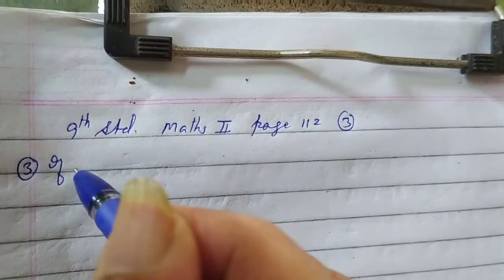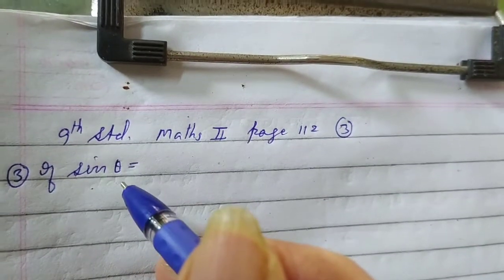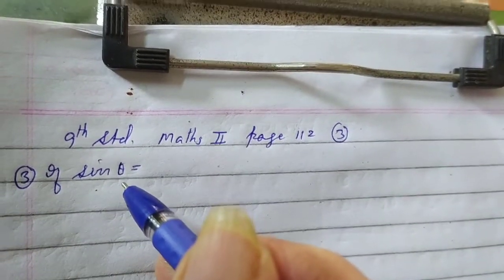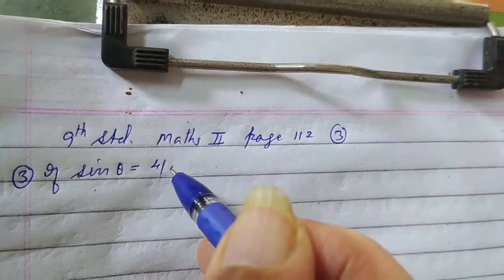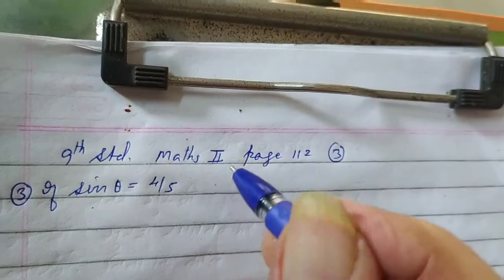If sin theta is equal to 4 upon 5, find cos theta.